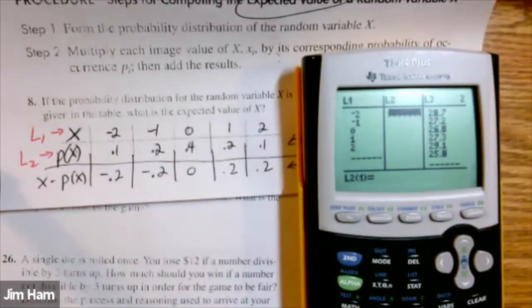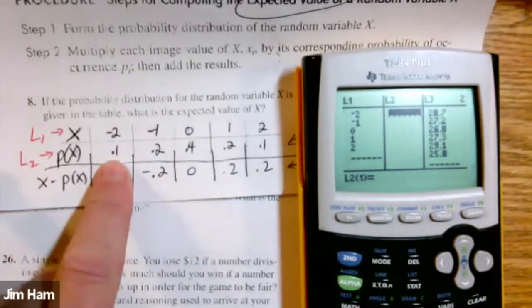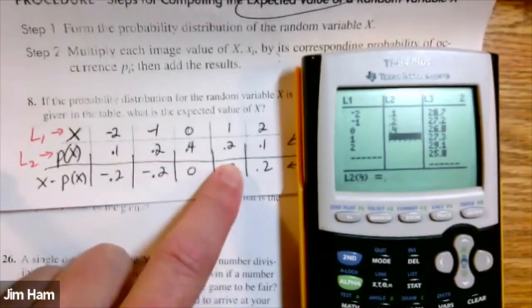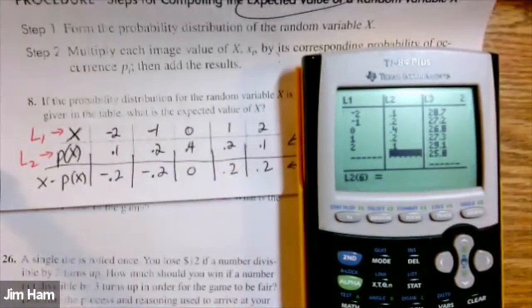The calculation is pretty trivial with this example, so normally we wouldn't use the calculator. Then put in the probabilities, 0.1, 0.2, 0.4, 0.2, and 0.1. So you've got the numerical outcomes in the first list and the corresponding probabilities in the other.